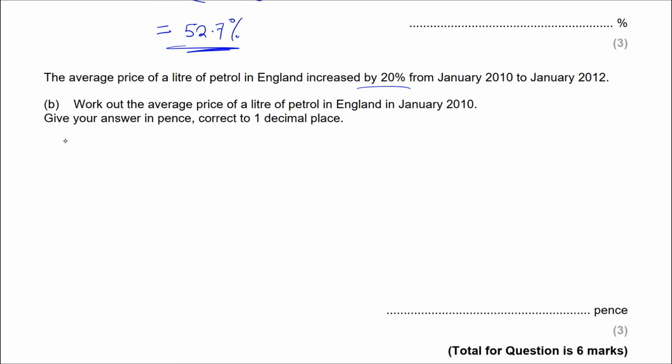implies that the price in 2012 will be equal to 120% of the price in 2010. Let me explain this here.